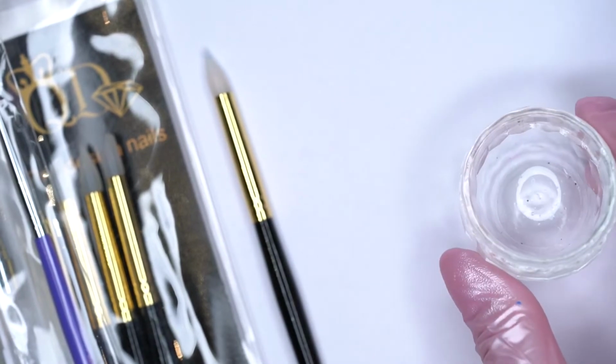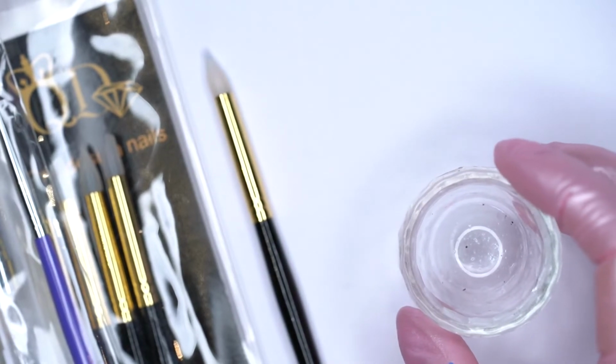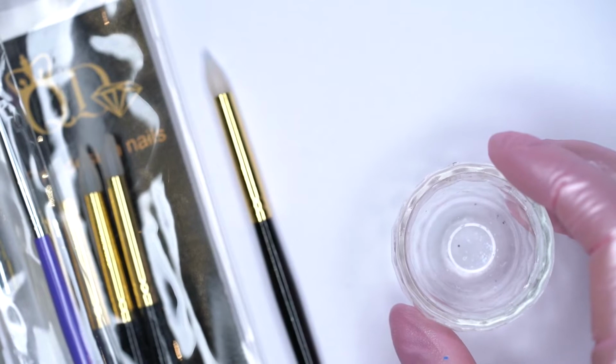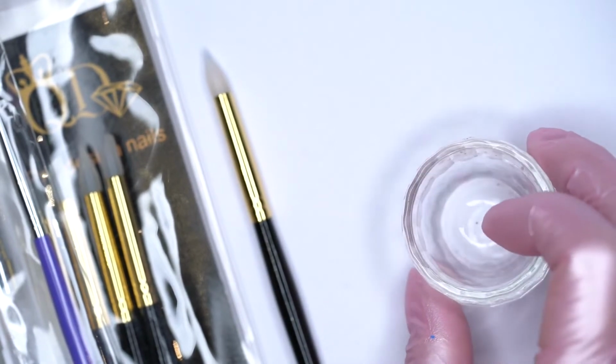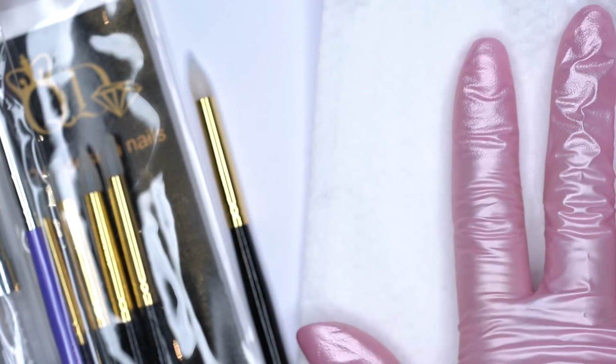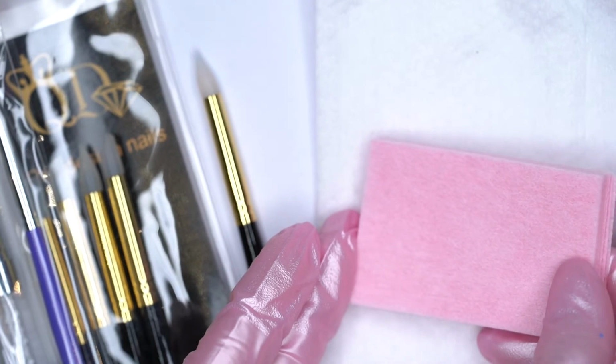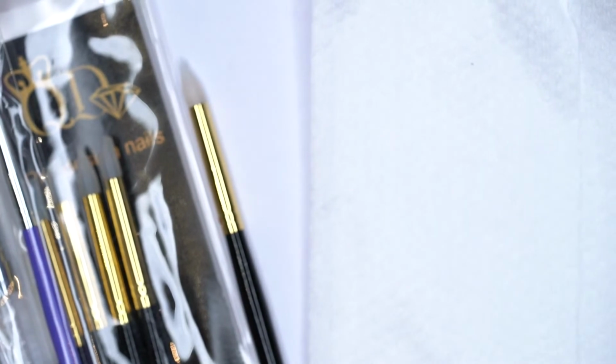Then I have a small dish. I recommend having a small dish, not too big. When it's too big, it's difficult to pick up the right amount of liquid. And I have a paper towel like that, without any fluff. It's a comfortable towel, I think it's a face towel. I'm going to throw it away later, so it's for one use. Or if you don't have that, you can use small wipes like that. I will use one of the white ones.